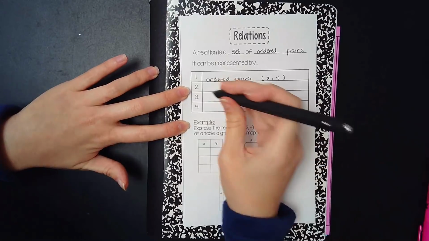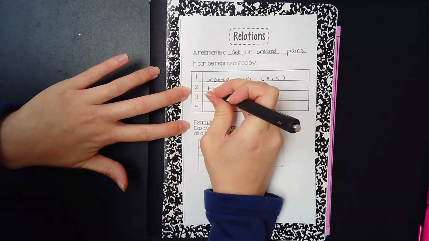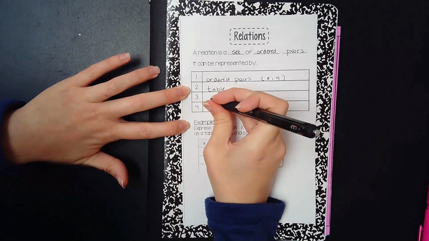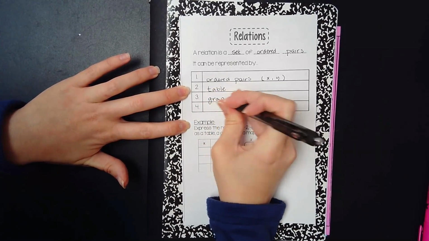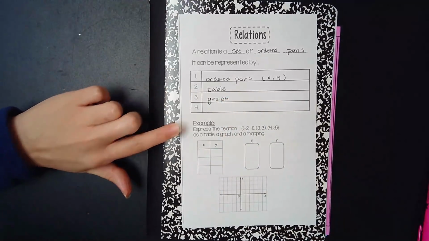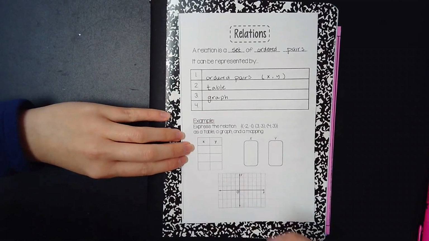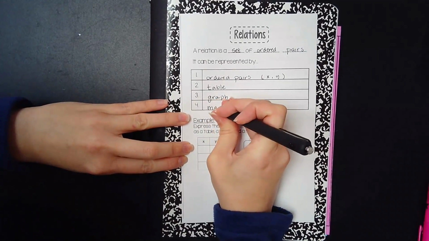The second way we can represent a relation is as a table. And if we have ordered pairs and tables, we can definitely represent our relation as a graph. And the last way is probably the most unfamiliar one. It's called a mapping diagram.